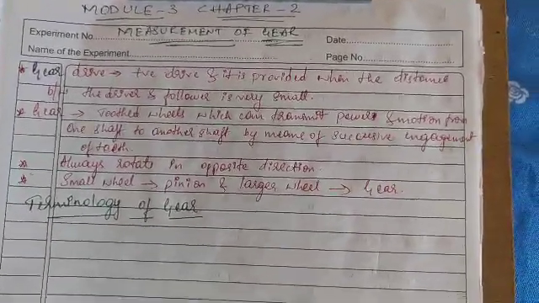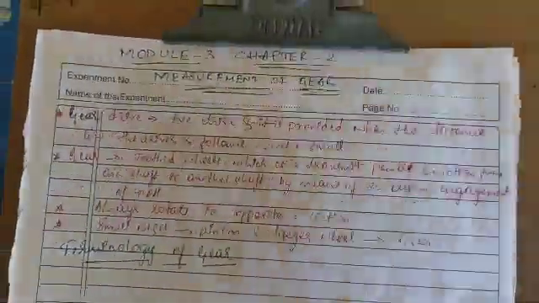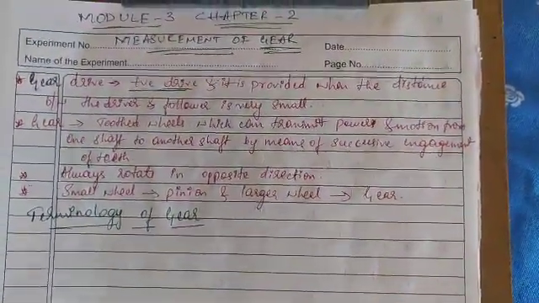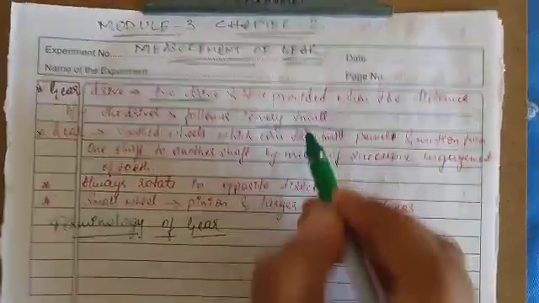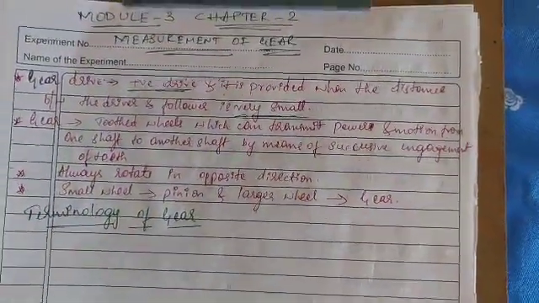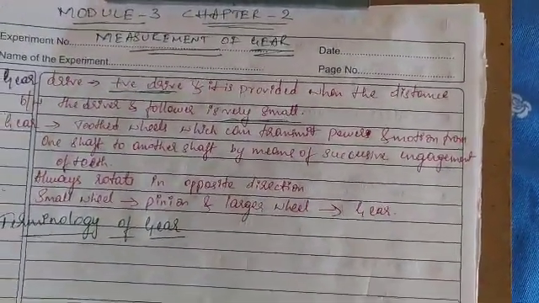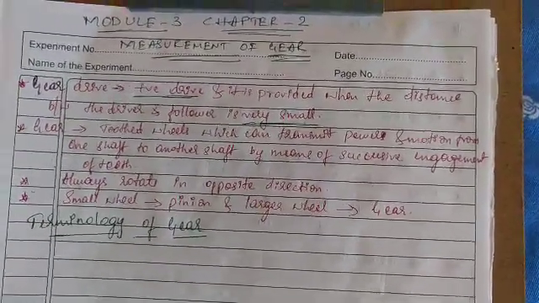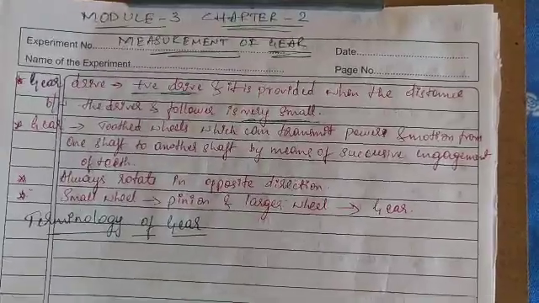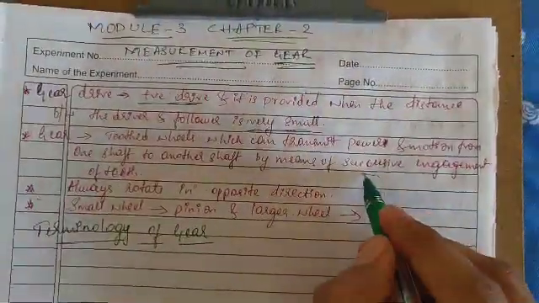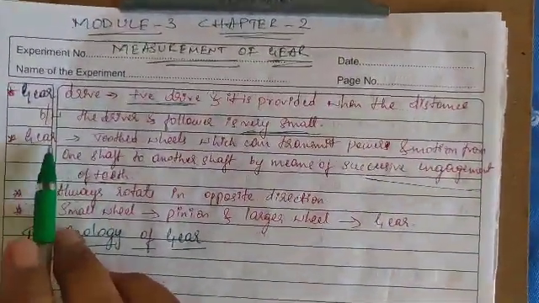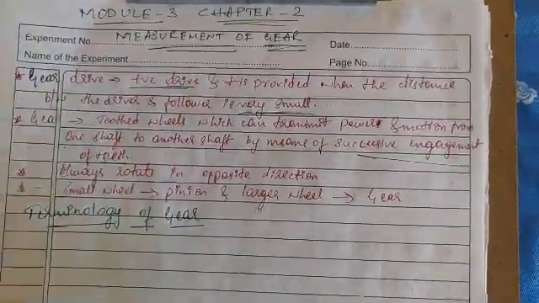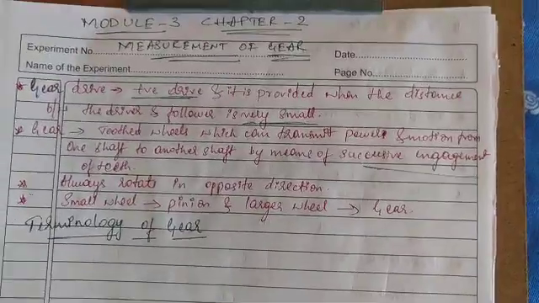So basically we know gear drive is a positive drive and it is provided when the distance between driver and follower is very small. Gears are defined as toothed wheels which can transmit power and motion from one shaft to another shaft by means of successive engagement of the teeth. So this is the definition of the gear, and it is very important that both the gears which are engaged always rotate in opposite direction.